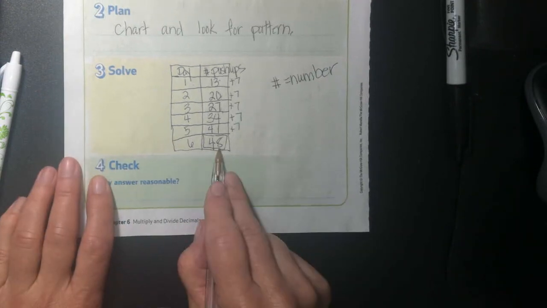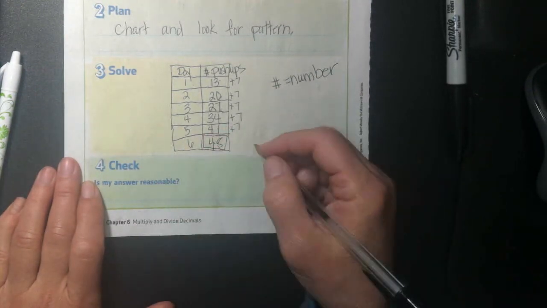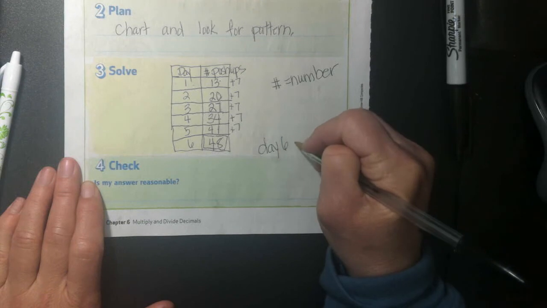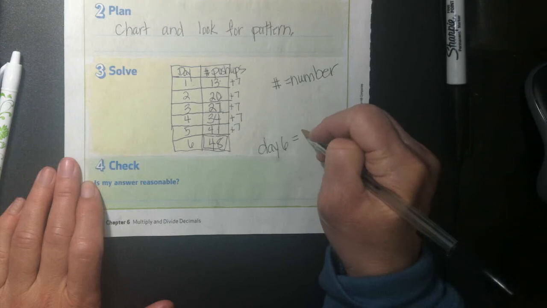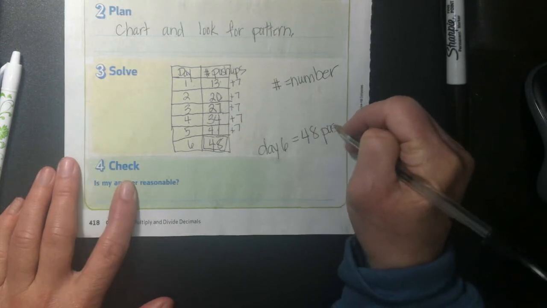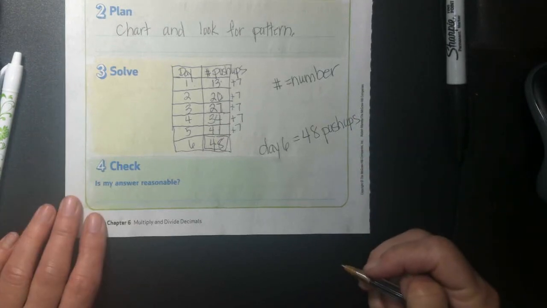My answer is going to be 48 push-ups. I don't know where to write my answer. They tell me where to check it. So I'll just write it right here. Day 6 equals 48 push-ups for Adrian. I'm going to double check my answer though.